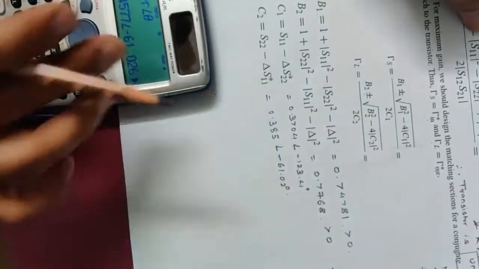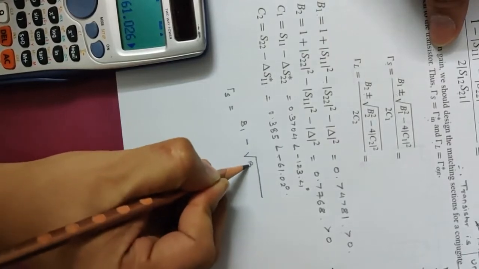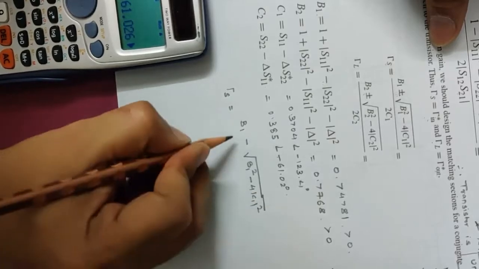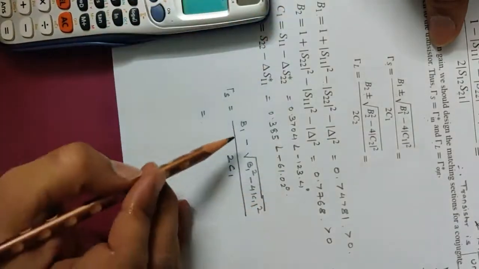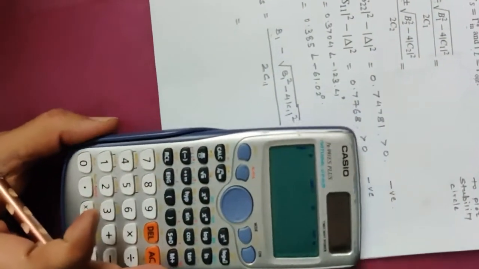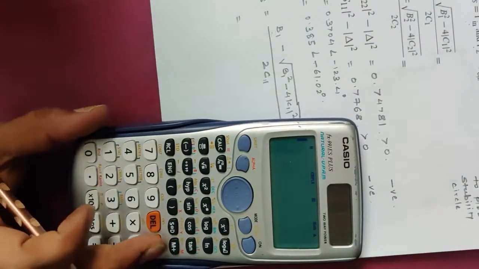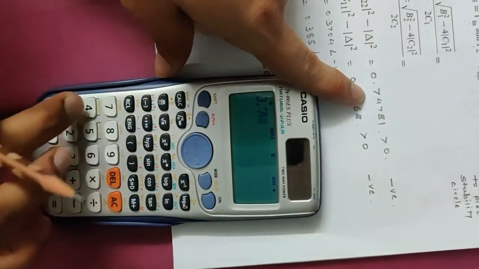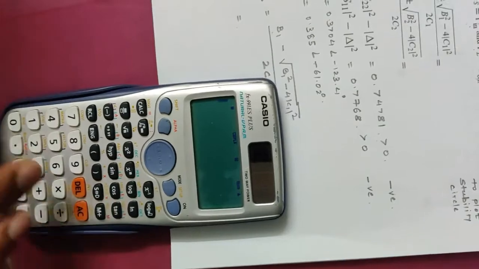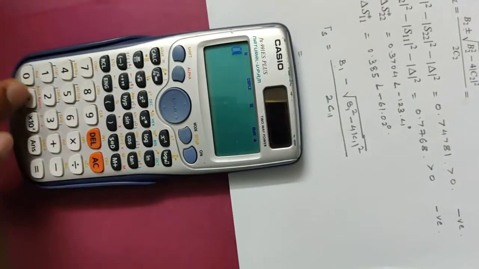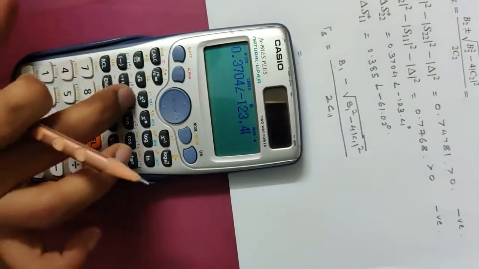Okay, so for this numerical, your formula will be gamma S is equal to B1 minus square root of B1 square minus 4 of mod of C1 square, divided by 2C1. Now what I will do, I will store B1 and C1 as variables B and C over here, and I can simplify the thing. So henceforth I don't require S parameters. So I will remove that and will calculate B1 and C1 over here. So my B is 0.74781. So I am storing this as B, while C1 I will store as C. So C is 0.3704 angle minus 123.4, and that I am storing as C.